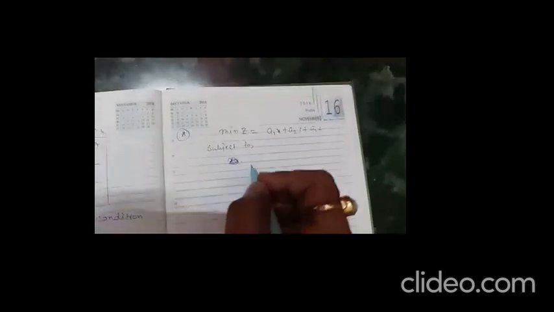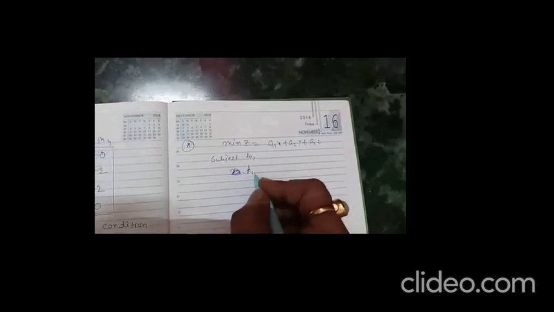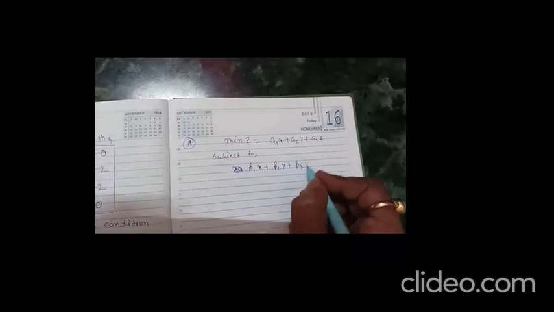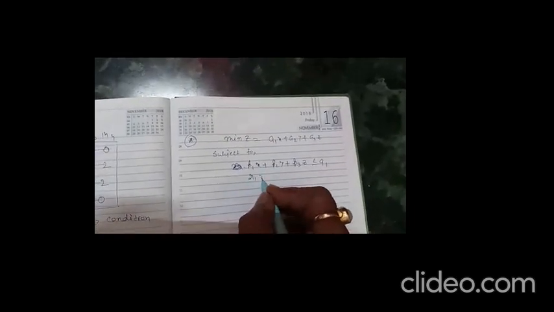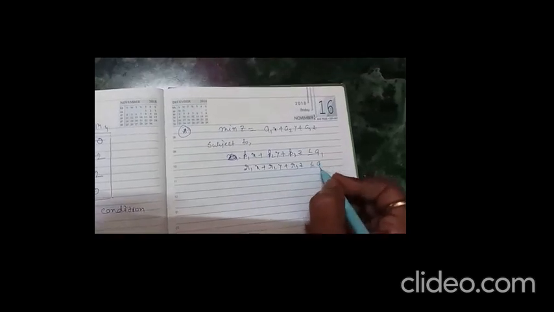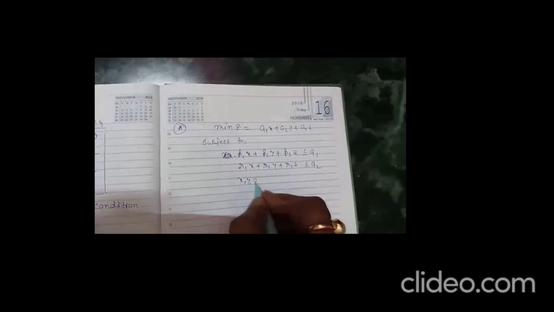Subject to conditions, let's say, p1x plus p2y plus p3z less than or equal to q1, and r1x plus r2y plus r3z less than or equal to q2, and x, y, z are greater than or equal to 0. That type of problem we often get when solving using the simplex method, right? So we got some minimization problem and less than or equal to conditions.